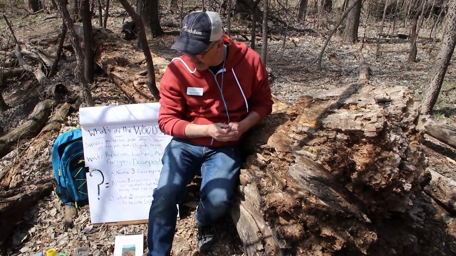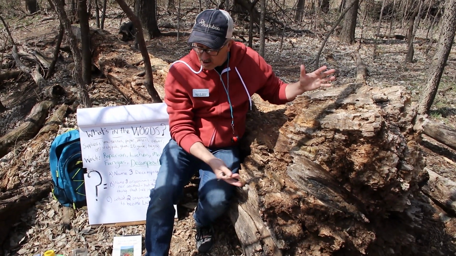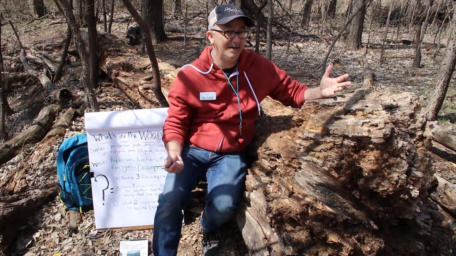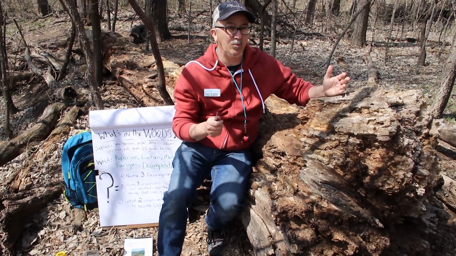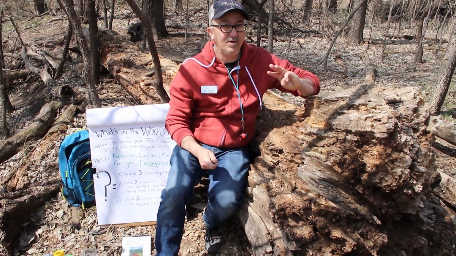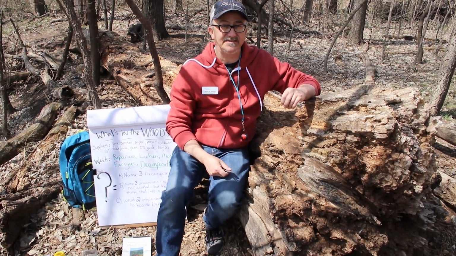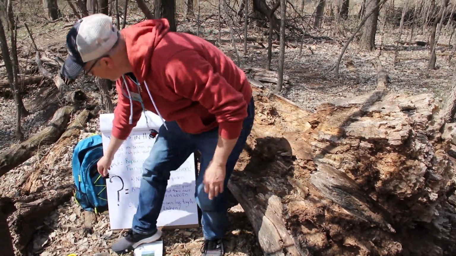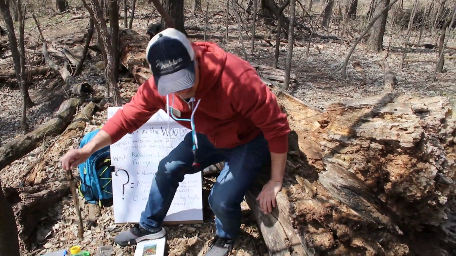All right, we are back. So we looked in our dead log. We looked under some leaves and learned all about decomposition. Now I want to search and do our woodland scavenger hunt for three really unique organisms that are like none other on the planet. Let me show you. So I got one right here.